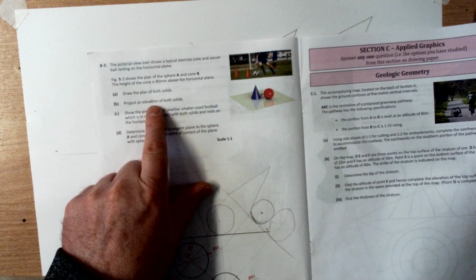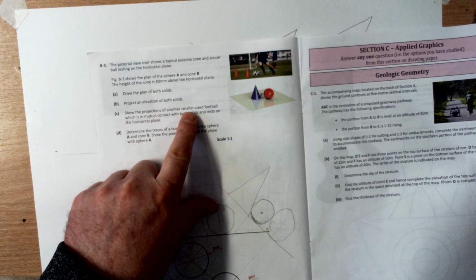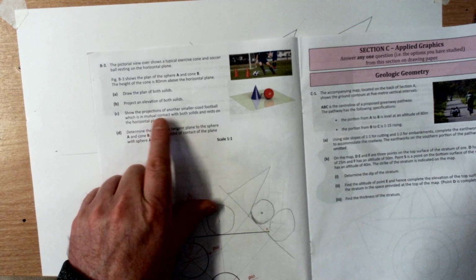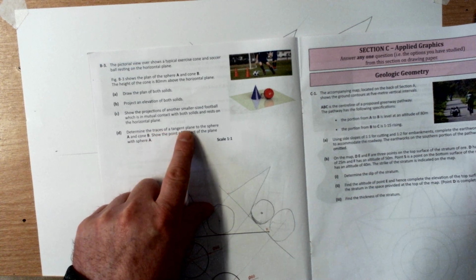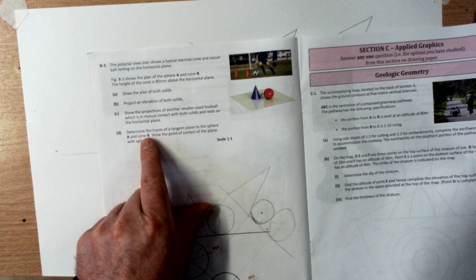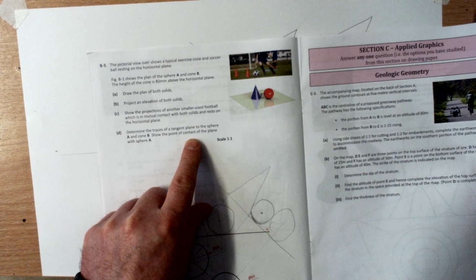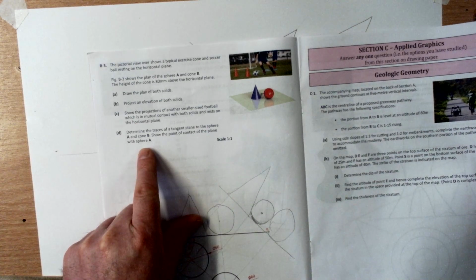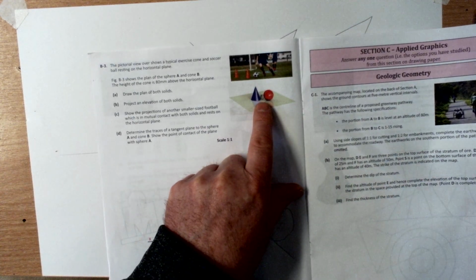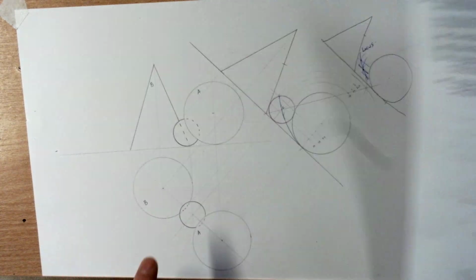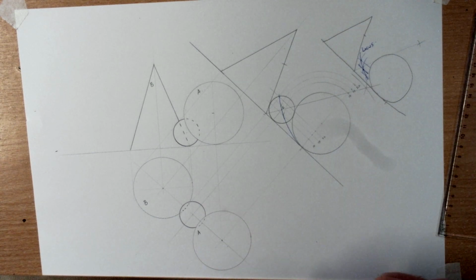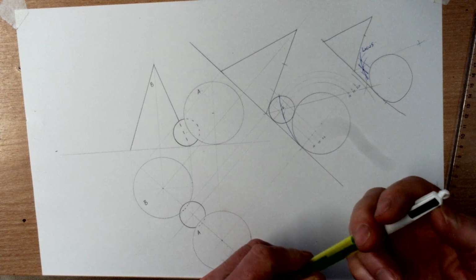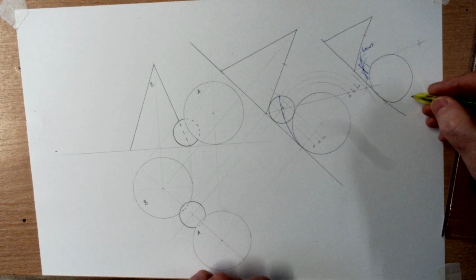Draw the plan, draw the elevation, show the other smaller size football that is touching both, resting on the ground. The last thing there is to get the traces of a tangent plane to the sphere A and B, and show the point of contact of that plane with the sphere A. Now a tangent plane involves putting the same angled cone above here. I'll try sketching this in a colour.